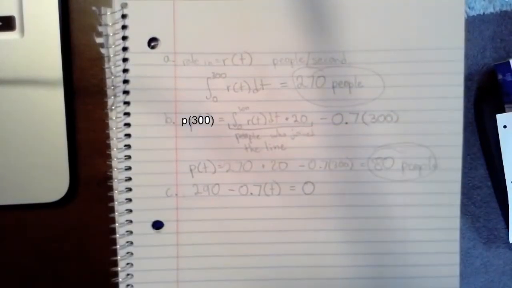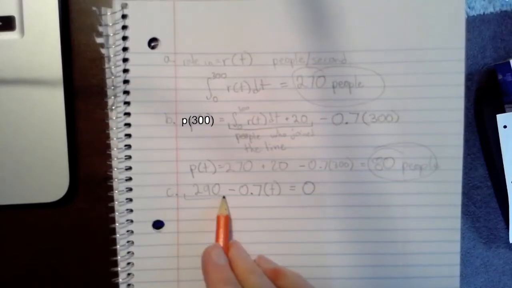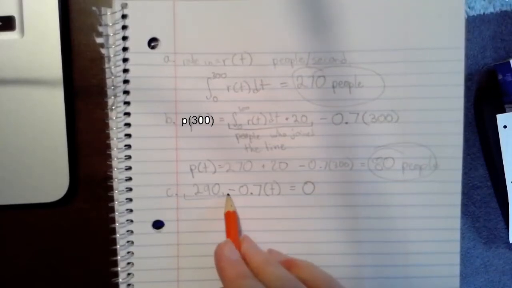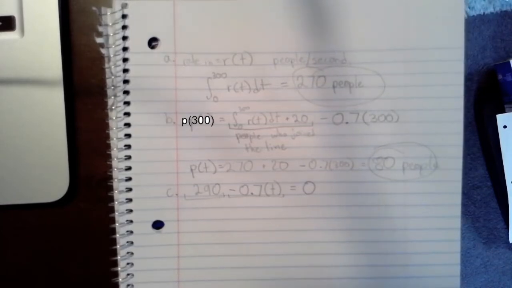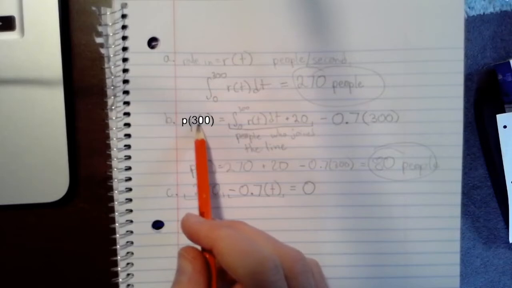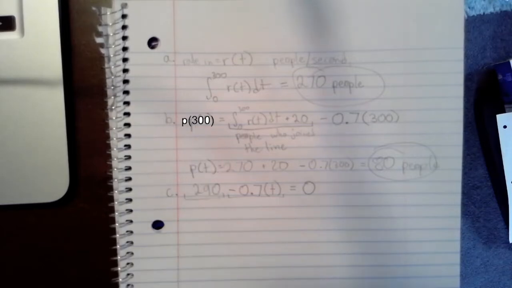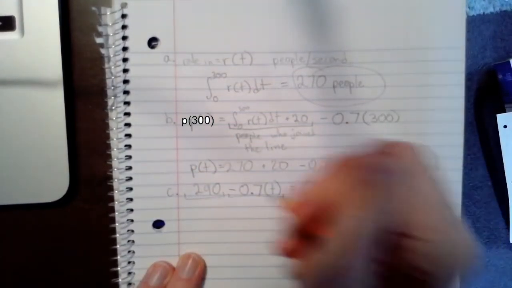So in other words, up here we've got people in, here we've got people out, and we want to know when the total population is 0. So we're essentially using the same function that we created in part B. Doing that out, this is just some algebraic manipulation.